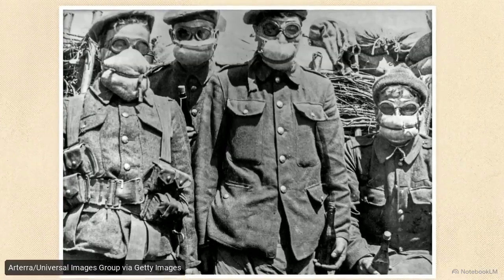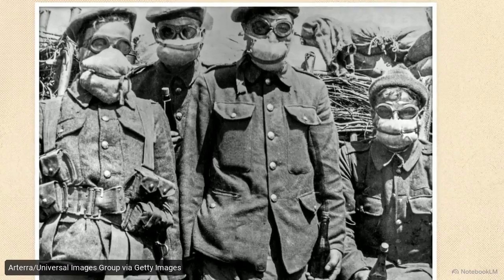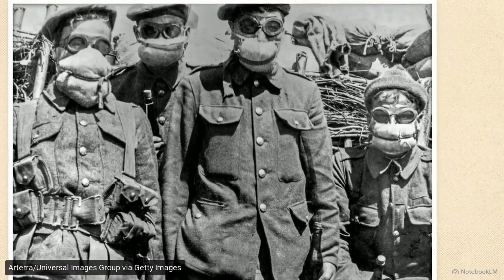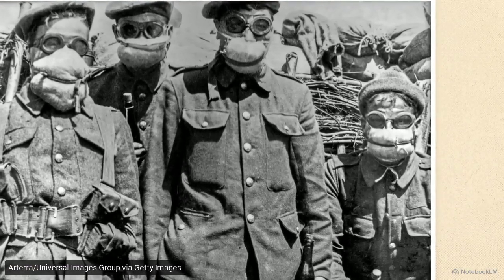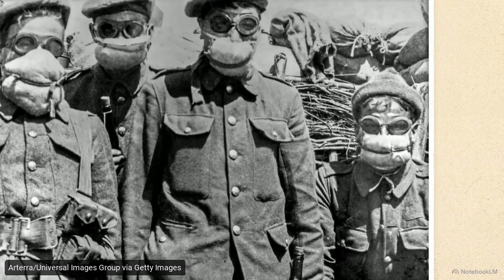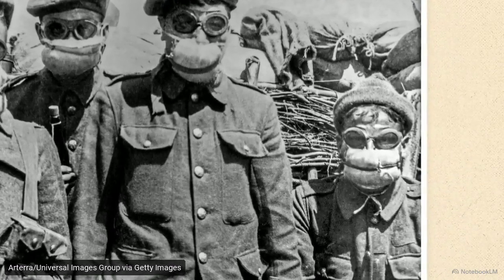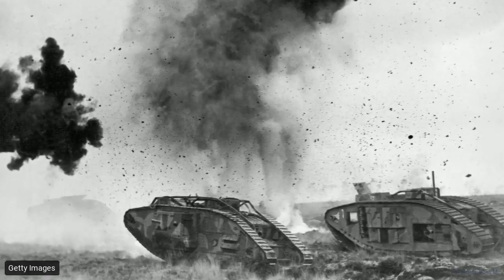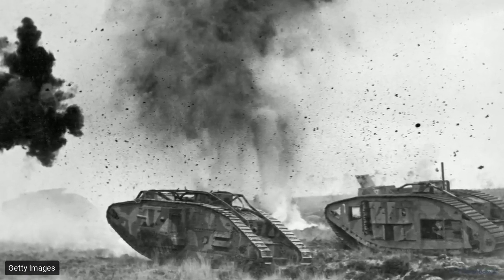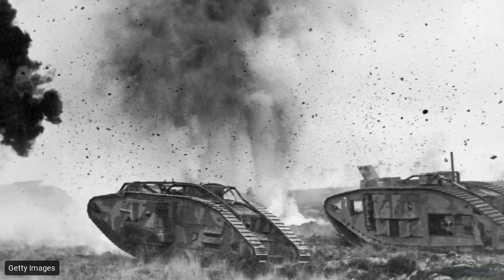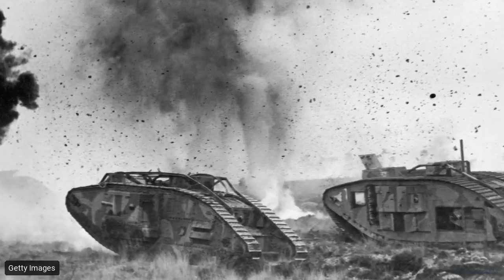To break the deadlock, engineers weaponized chemistry. Troops were issued crude protective masks to survive the release of chlorine and mustard gas, introducing a deeply psychological terror to the trenches. Massive armored machines were also designed to cross the deadly expanse of no man's land, absorbing gunfire that would have shredded infantry units.